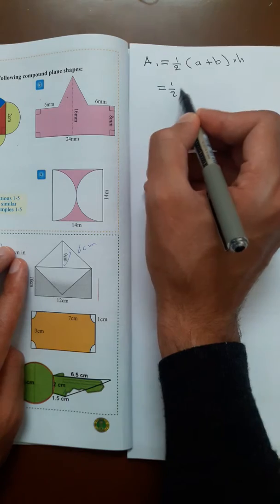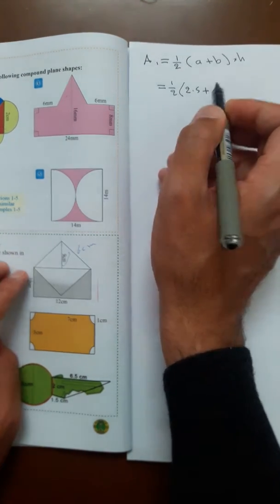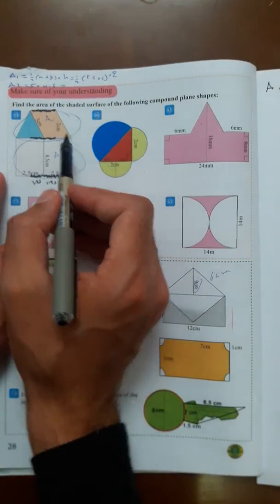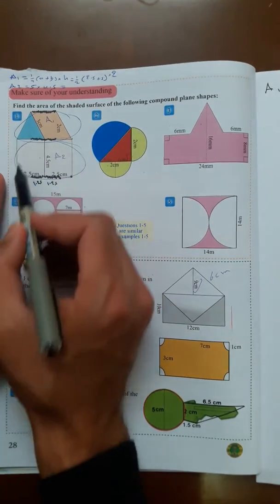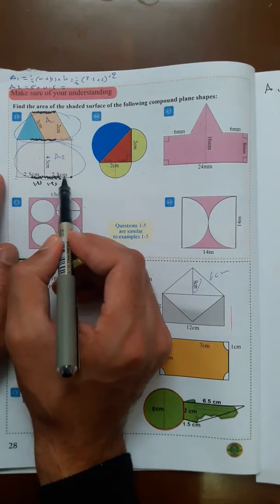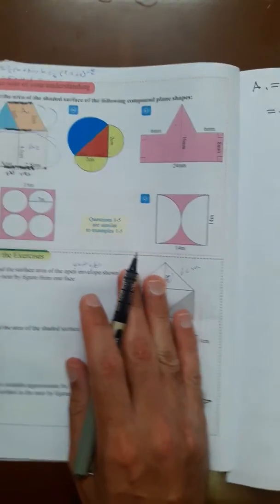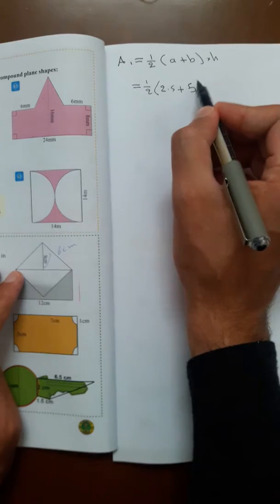A1 equals 1 over 2 multiply (A is 2.5 plus B). B is the lower base, this line, and its length is equal to 2.5 plus 2.5, which is 5. So B is equal to 5.